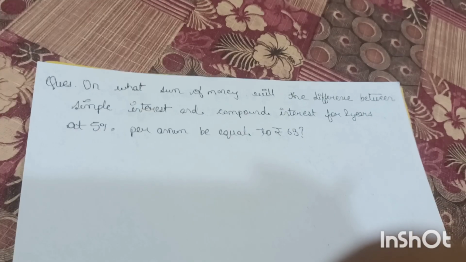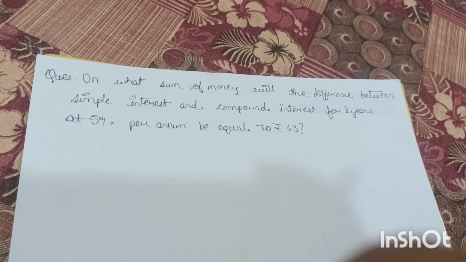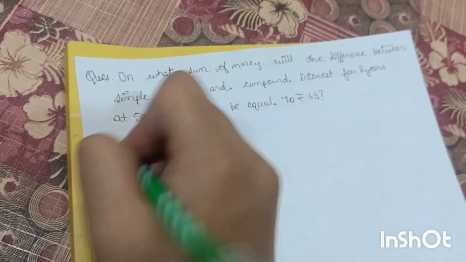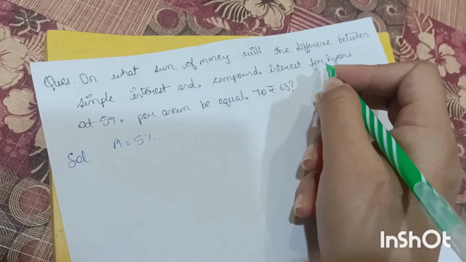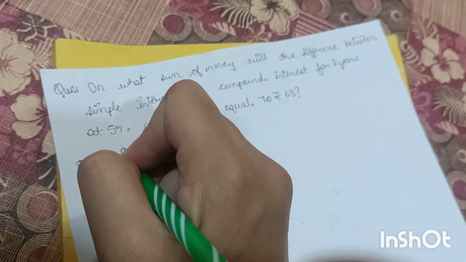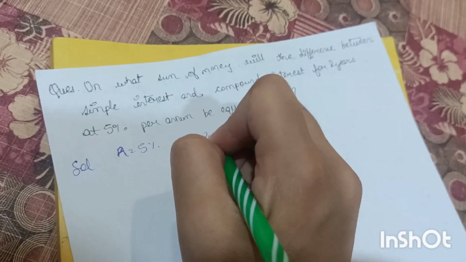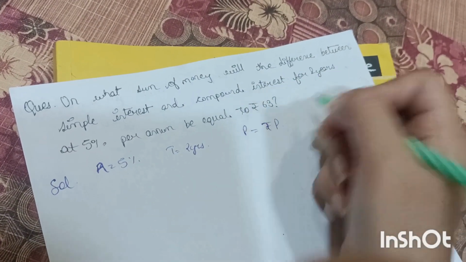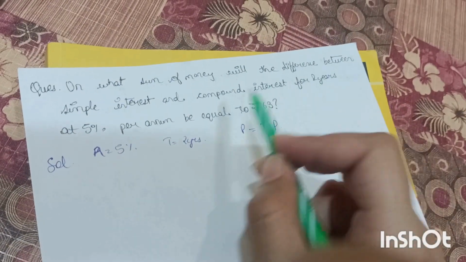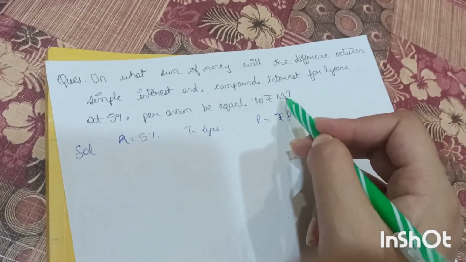The next question is on your screen. You must solve it out. Now let's solve it. You can see that the rate over here is given as 5% and the time is given as 2 years. We have to find the principal. So let's take the principal as rupees P. And you can see that the difference between SI and CI is given as 63.